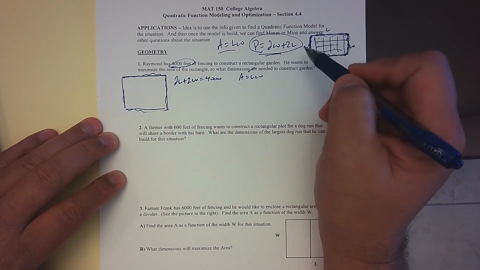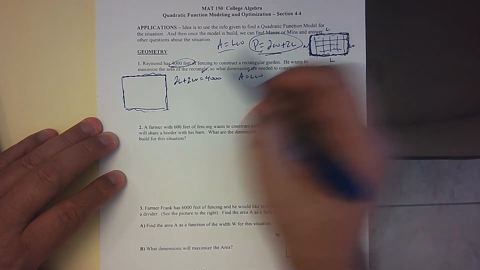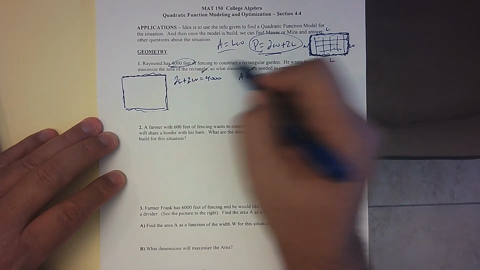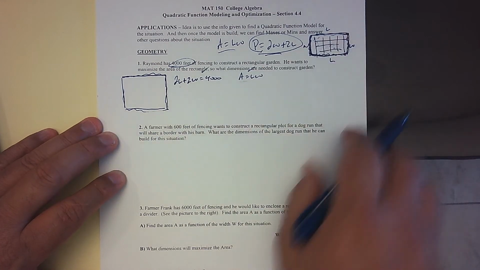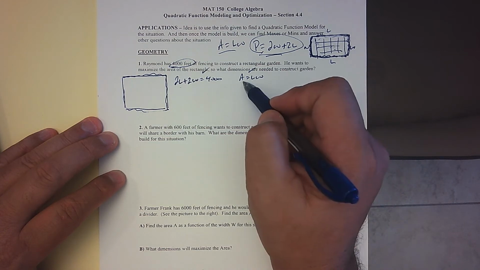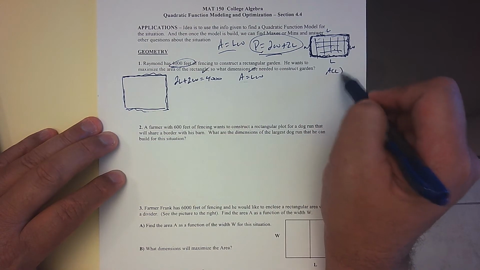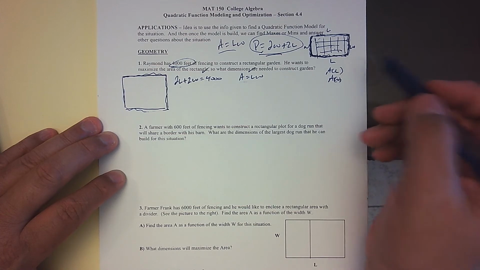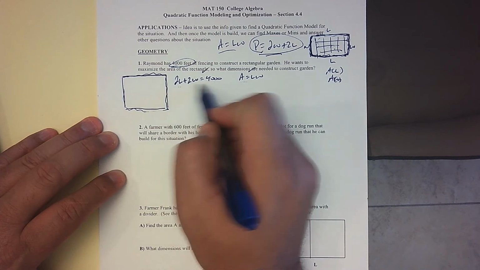So classic situation, again, notice that this has 3 variables in it and this only has 2. So here's your constraint, and here's what we're trying to maximize. As a matter of fact, we're told we want to maximize the area. So what we now need to do is find A. We can find it in terms of L, or we can find it in terms of W. It really doesn't matter which one, because we've got to find the dimensions anyways. So let me go ahead and just solve this for L.